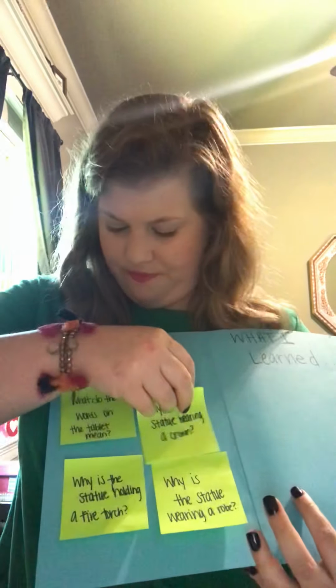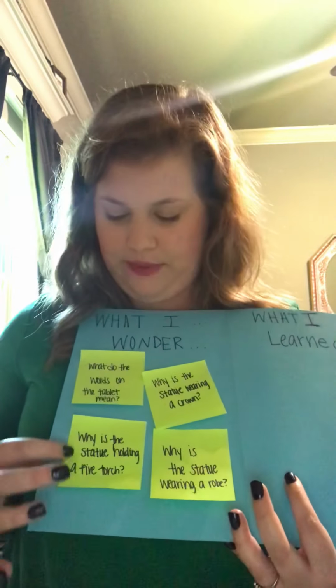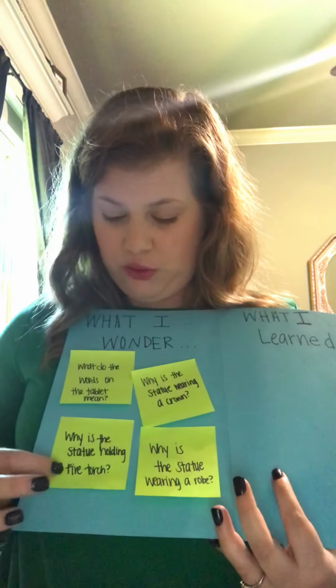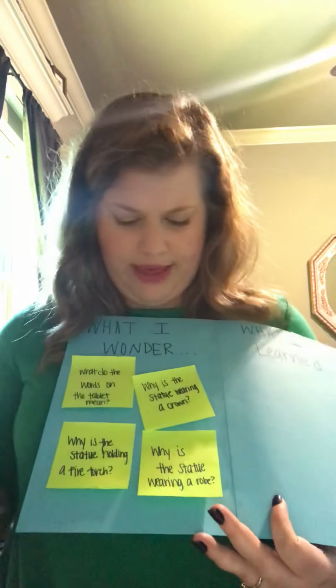All right, so I have looked up a couple of resources that we're going to use to identify what these 4 pieces of information are. Why is the Statue of Liberty wearing a crown? What do the words on the tablet or the book that she's holding in her hand mean? Why is the statue holding a fire torch? What does it mean? And why is the statue wearing a robe? What do all of these things mean?